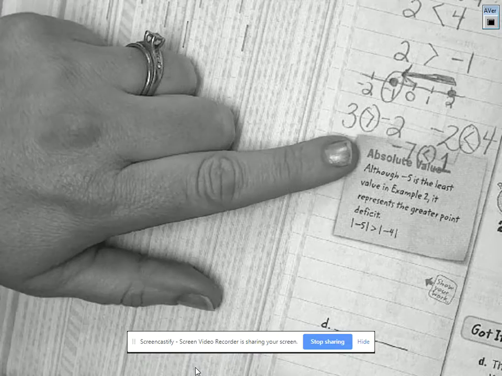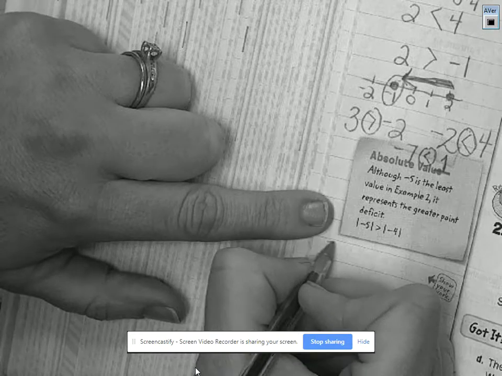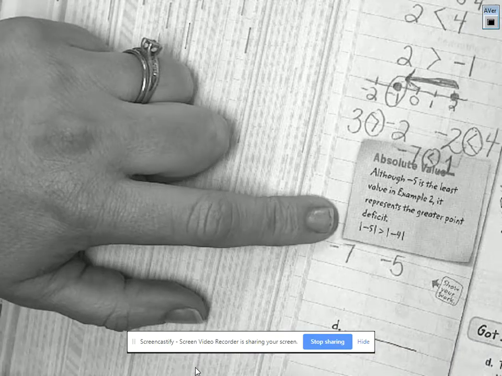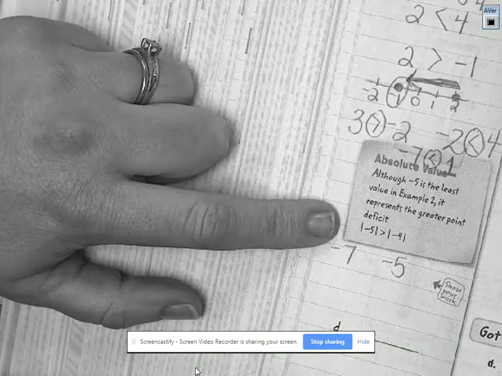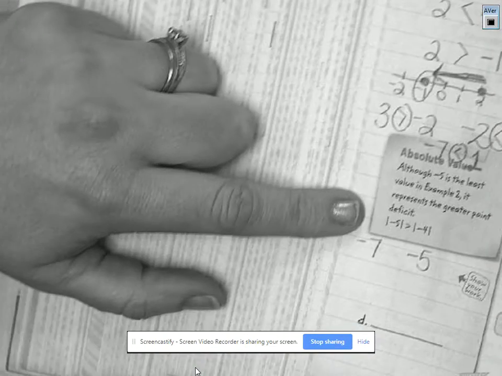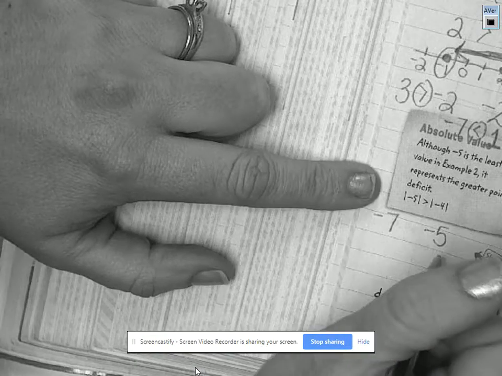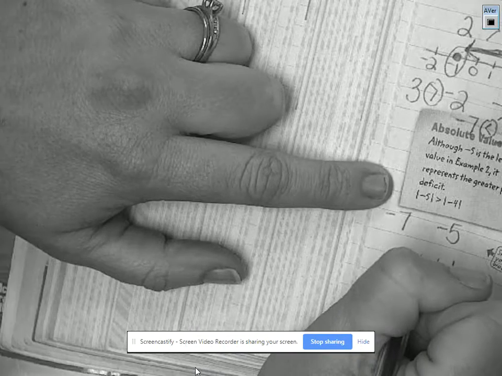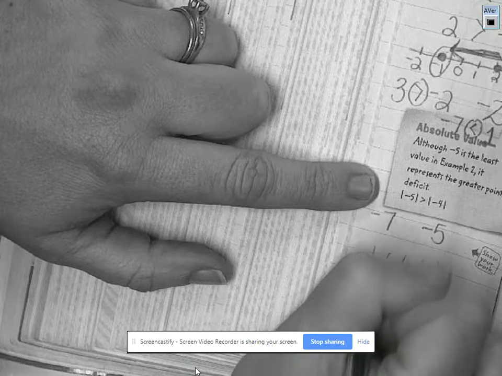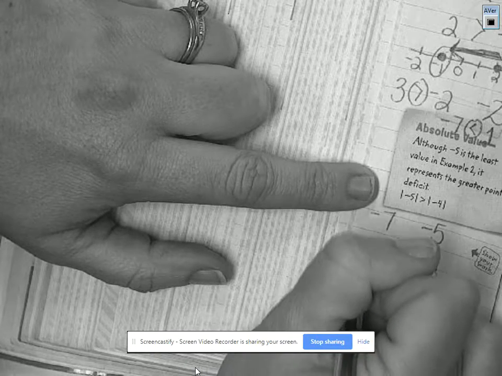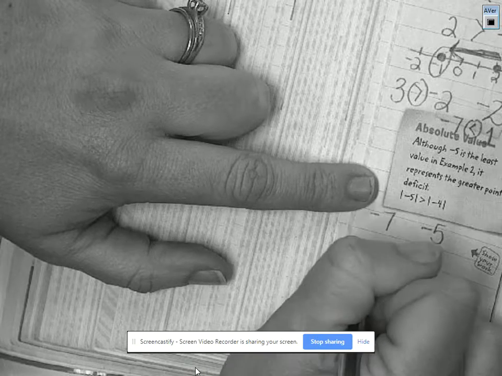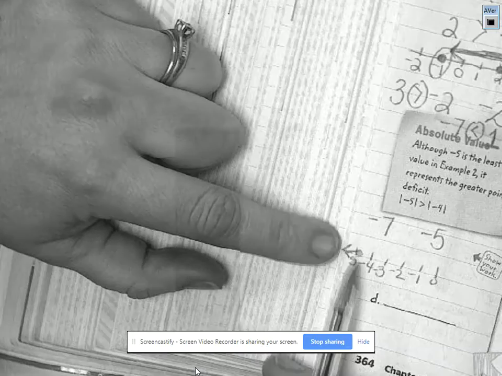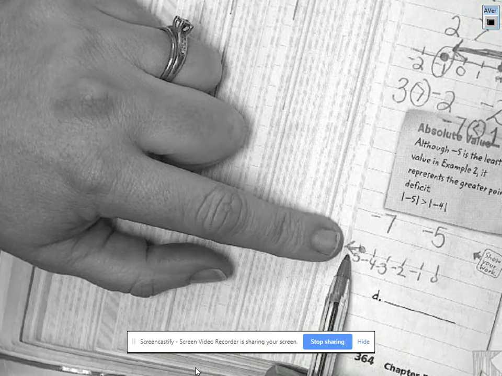So I want to show you something. What if I have -7 and -5? A lot of you might think, well, 7's more than 5, right? They're both negative, so -7 has to be bigger. Not true, friends. 0, -1, -2, -3, -4, -5. So I start here and I'm going to go this way to get to -7, right? Remember, guys, the further on the left it is, the smaller the number is.